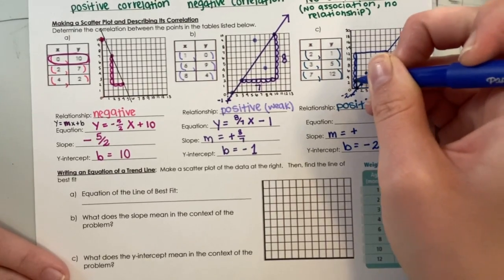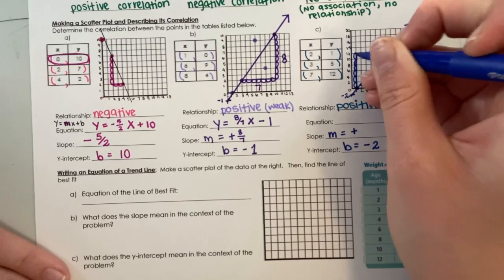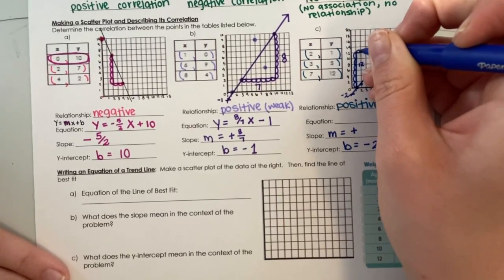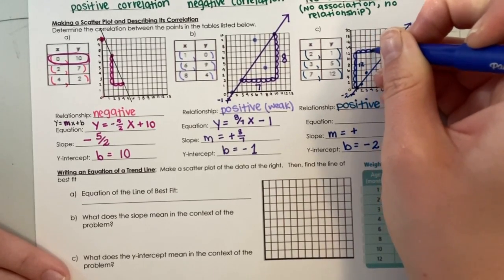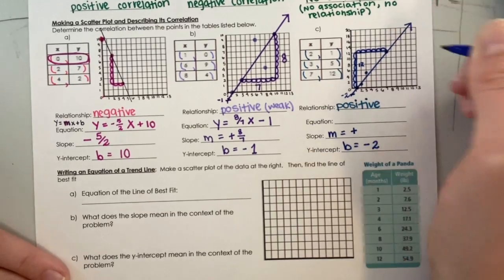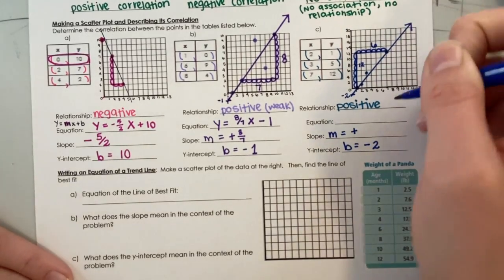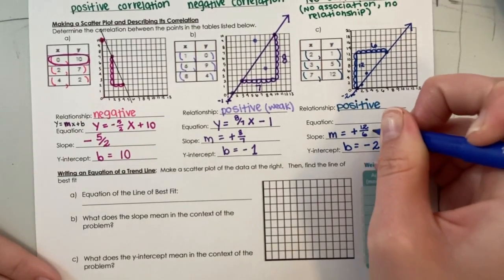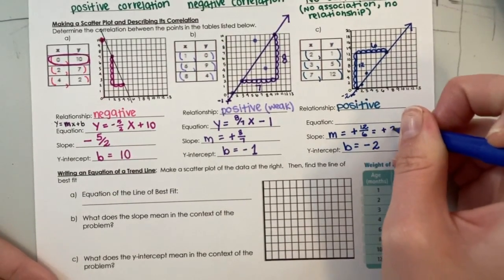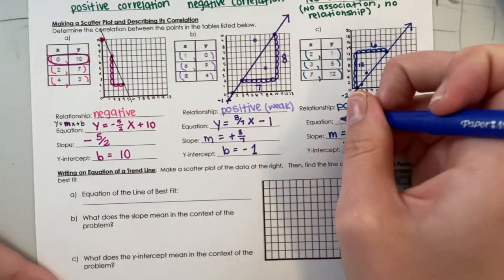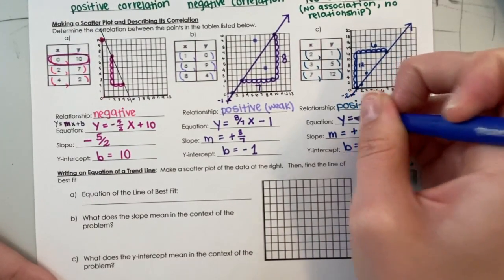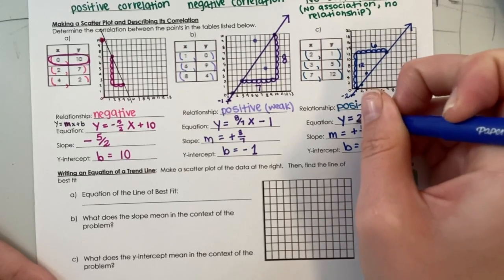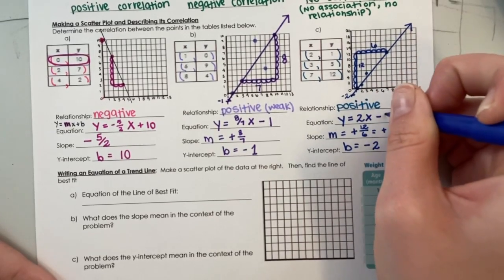So we've got 2, 4, 6, 8, 10, 12. And 1, 2, 3, 4, 5, 6. So that gives me a slope of 12/6, which actually just reduces down to 2. So my equation is y equals 2x minus 2.